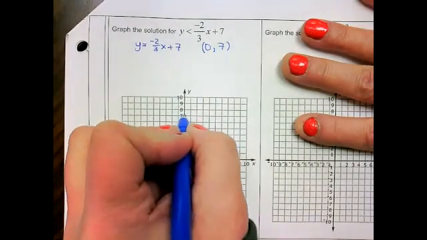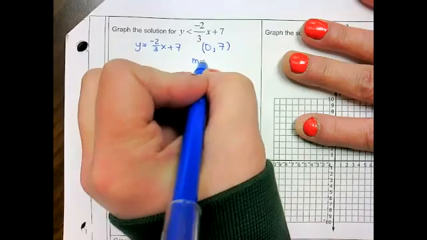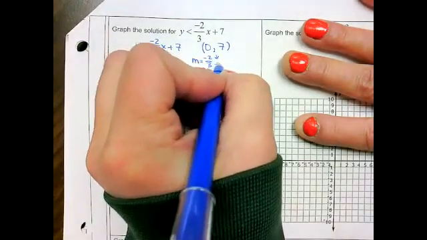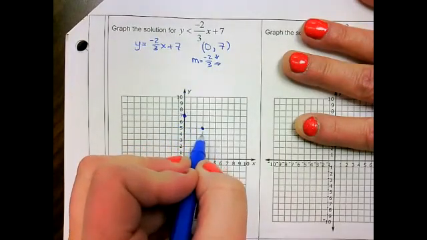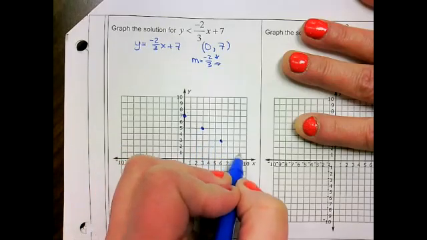So that's my first point on my y-axis, 0, 7. Then my slope is negative 2 over 3. That means I'm going to go down 2 and right 3. So down 1, 2, right 1, 2, 3. Down 2, right 1, 2, 3.